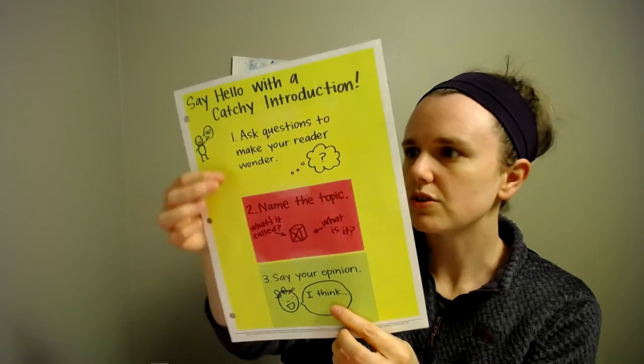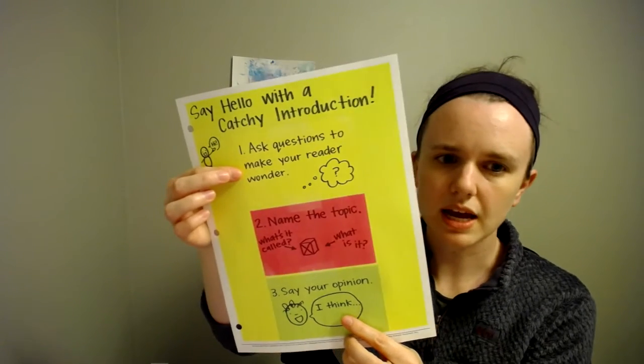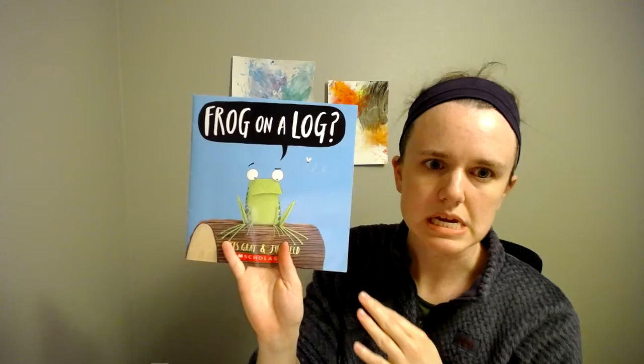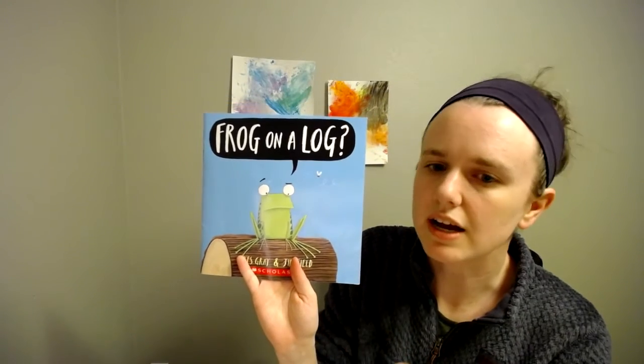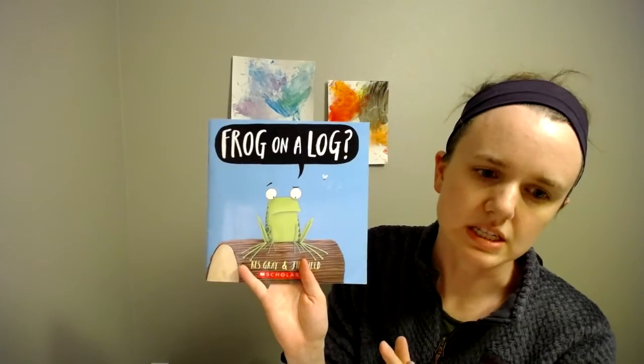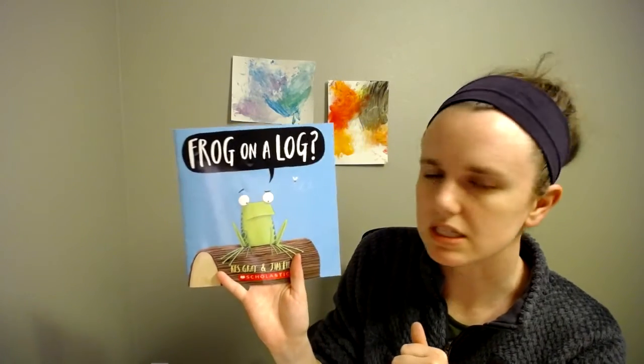Okay, so I'm going to start my writing today by asking questions to make my reader wonder, and I'm writing my opinion piece about Frog on a Log. I think this is the funniest book ever, and so I'm going to try to convince my reader that this is the funniest book ever.